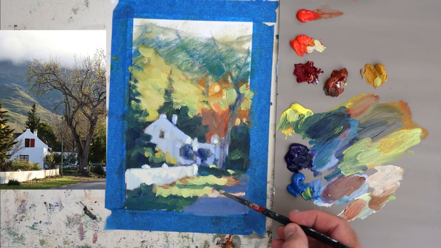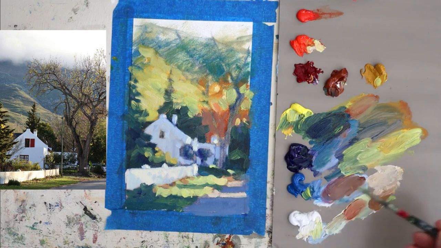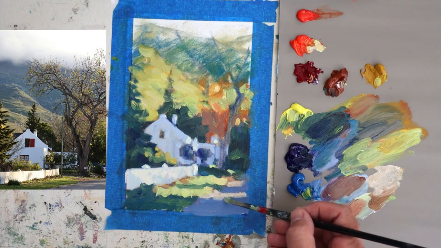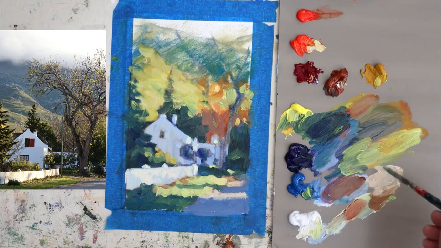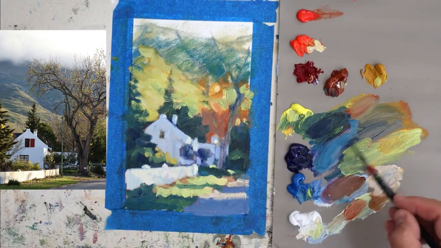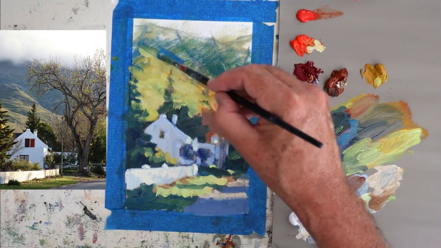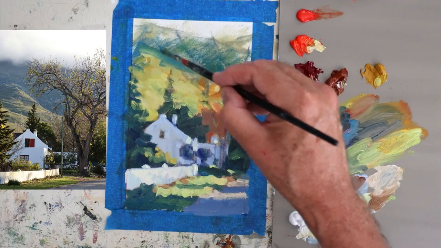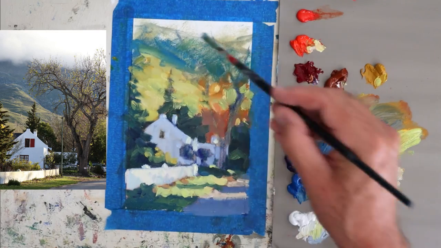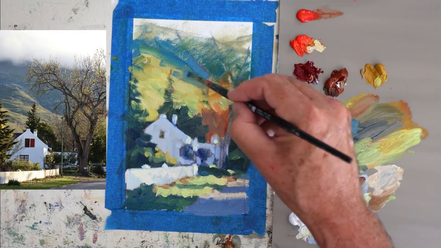Let's get some lights on the road. Just drag the brush across, get a bit of broken brush strokes as well. So the shadows in the mountains, all I'm thinking is it's a cool color.